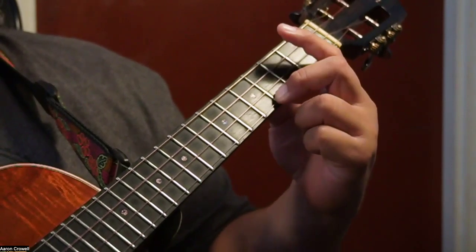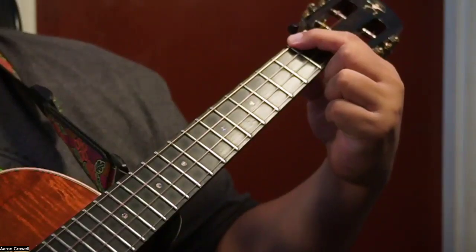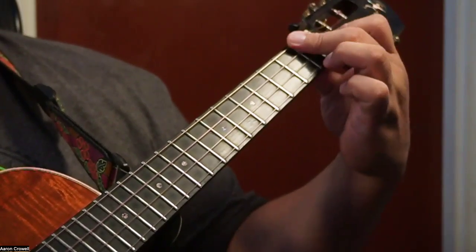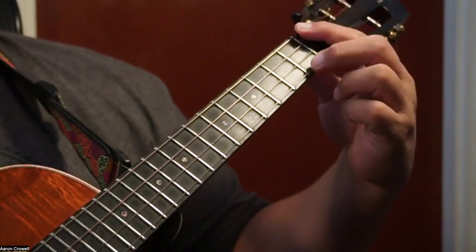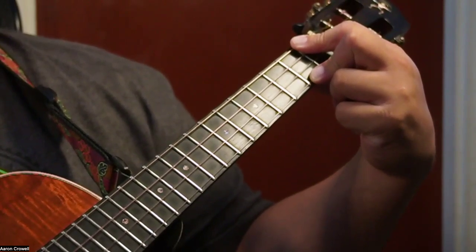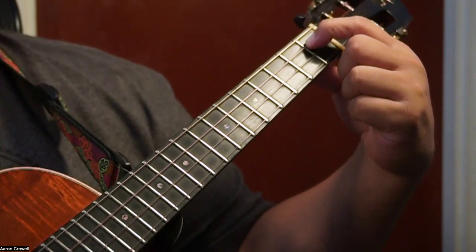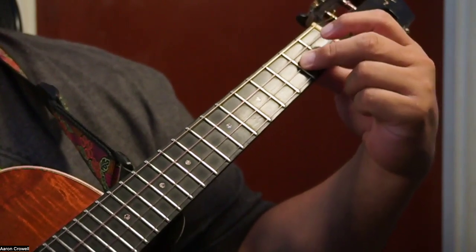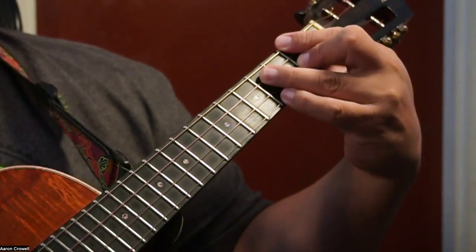Okay. Brings me to D flat. And it looks like this, right? Where we have that open, those two, and that. So I can just basically hold this. Gives me D flat, right? And then so, 4th away, root on 2. It's G flat. Root on 2 looks like this.